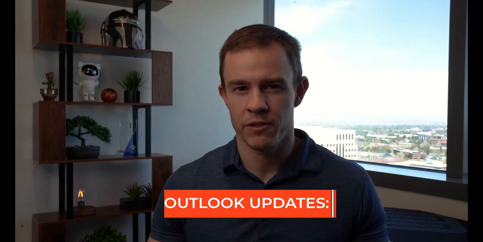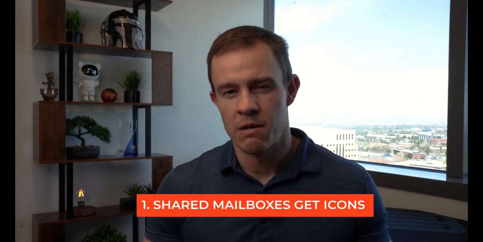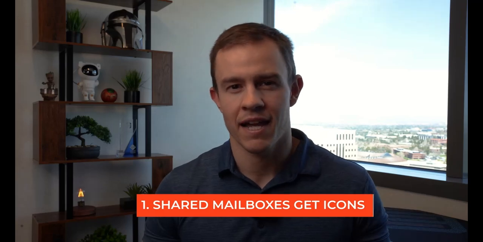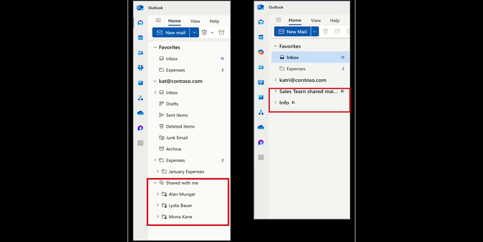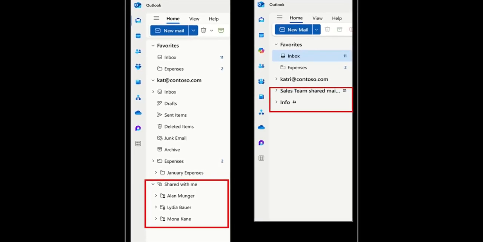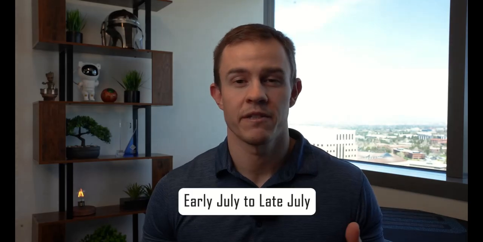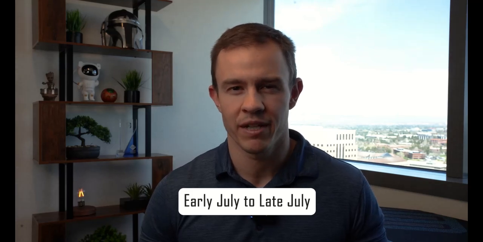Shifting into Outlook here, the first announcements are related to the shared mailboxes, visibility of those within your Outlook experience. Microsoft's going back to the legacy classic Outlook experience where they won't be under the shared with me section anymore. They'll be broken out as you were seeing in the classic Outlook. Timelines on this one's early July, expect to be complete by late July.